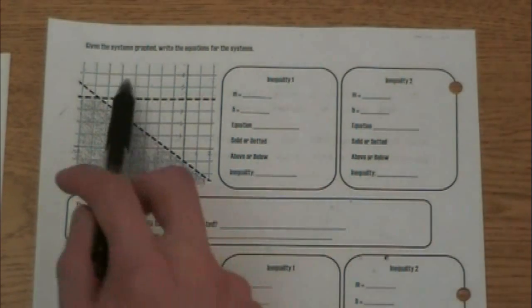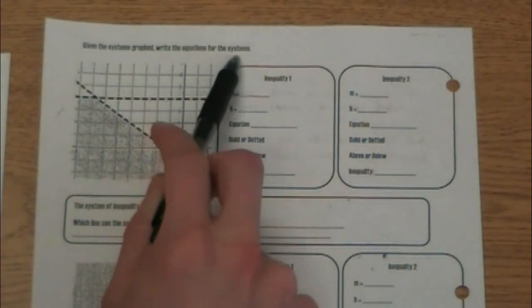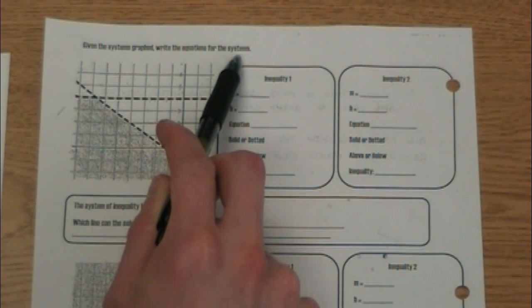Hey guys, this is part 2 of the Systems of Inequalities video. This is on the back side of the worksheet. Given the systems graphed, write the equations for the systems.